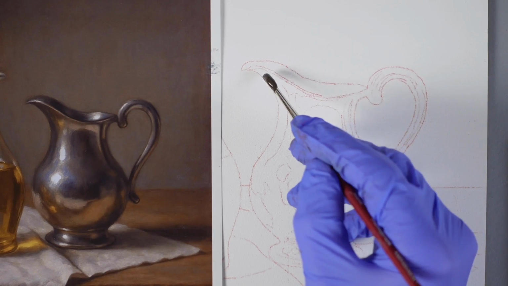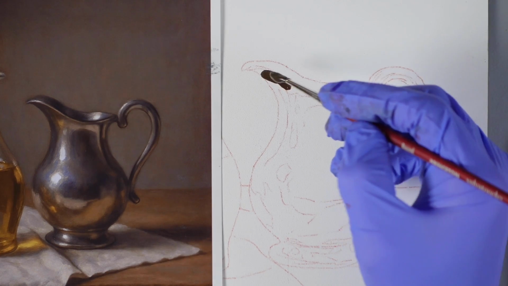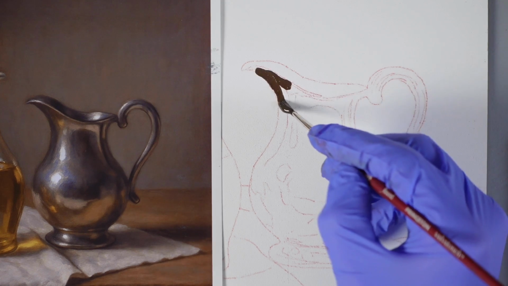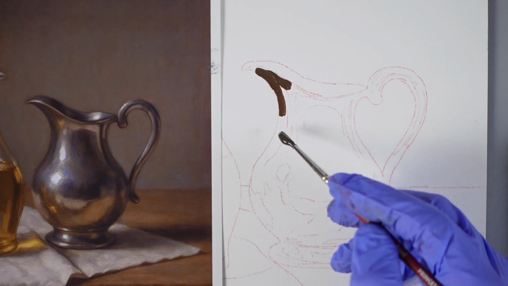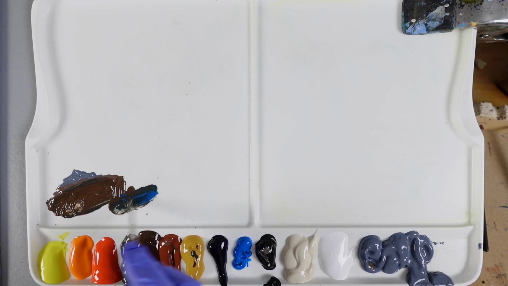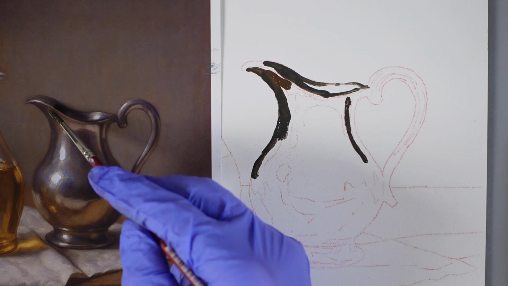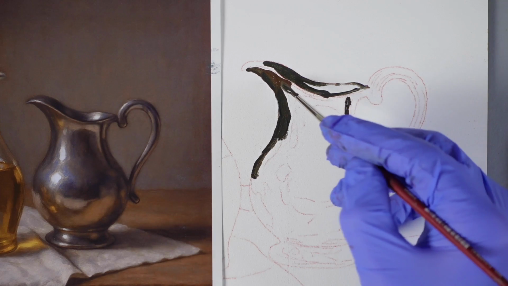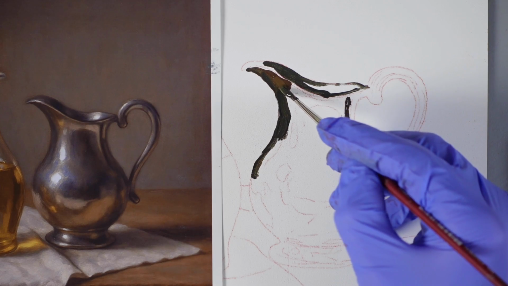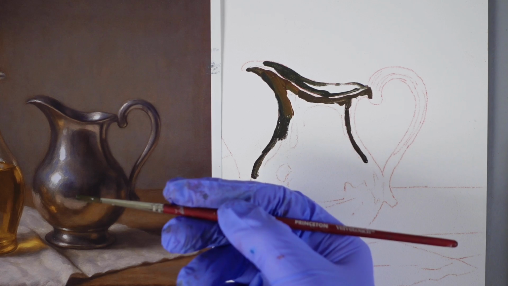And so that was like this section right here. So I'll just fill that in. I think it gets a little bit more bluish towards this area. So I'll try some of this manganese blue. The color gets warmer as it moves more towards the right, so I added more yellow ochre and a little bit of burnt sienna.